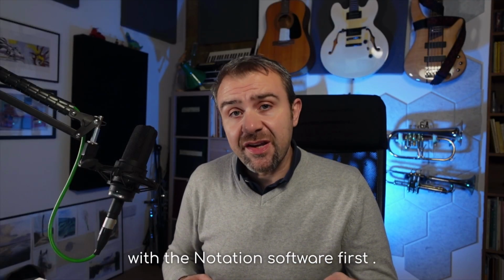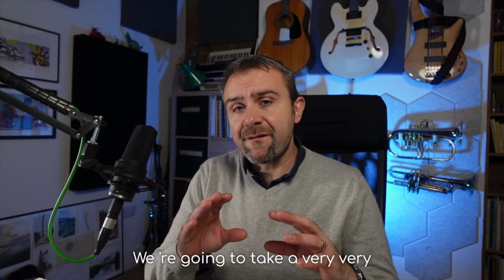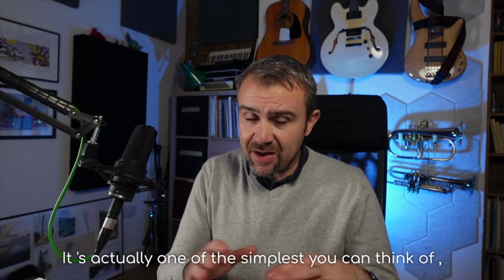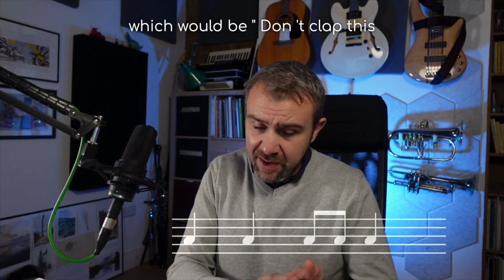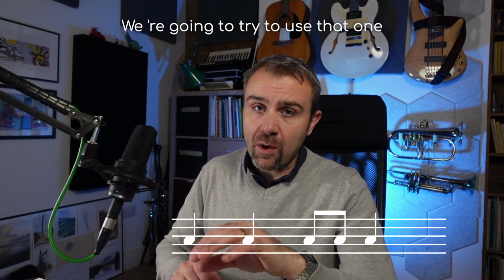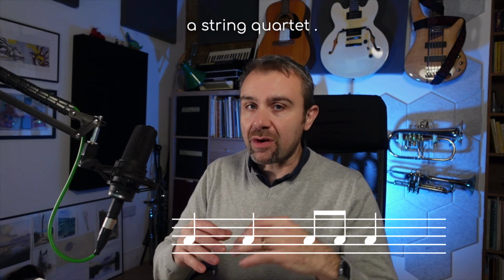Let's try with the notation software first. We're going to take a very simple idea. It's actually one of the simplest you can think of, which would be "don't clap this one back." We're going to try to use that one to build a little composition for a string quartet.